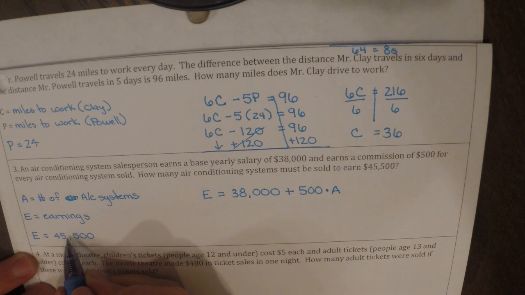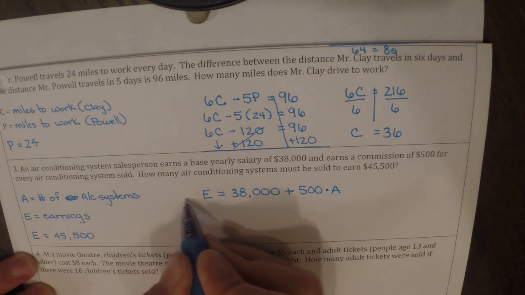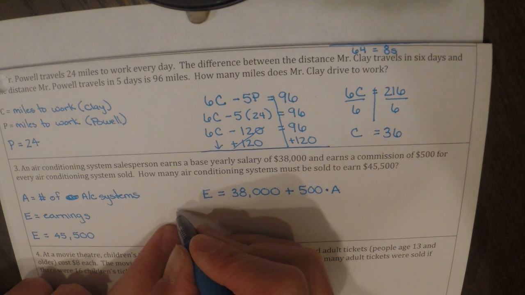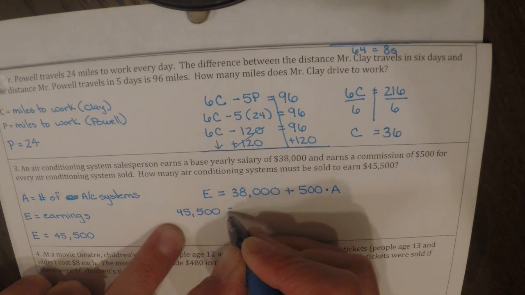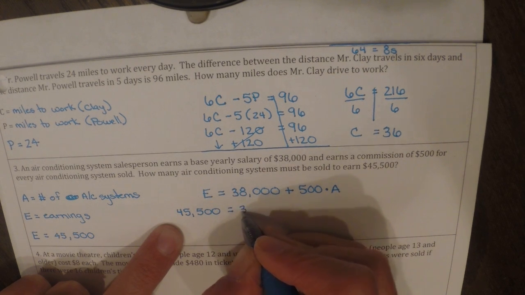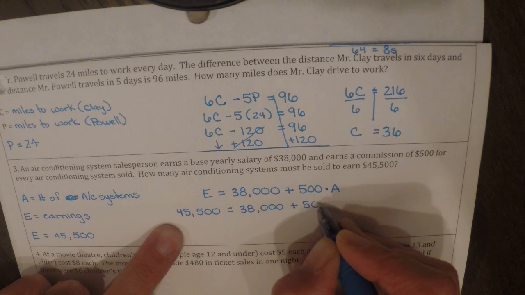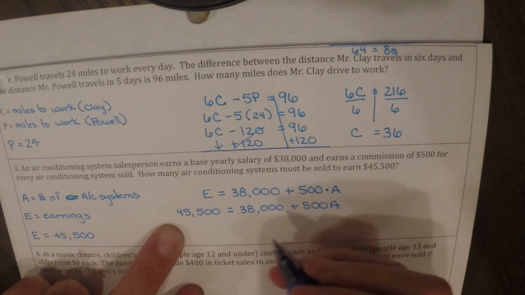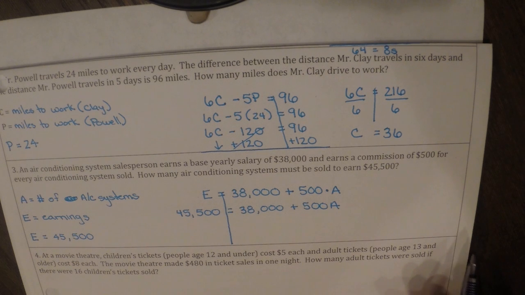Well, now we know what E is. So I want you to take this 45,500 and I want you to put it in here for E. So you would have 45,500. That's what we want his earnings to be, would equal 38,000 plus the 500A. And I want you to go through and solve that, and don't forget to write your sentence.